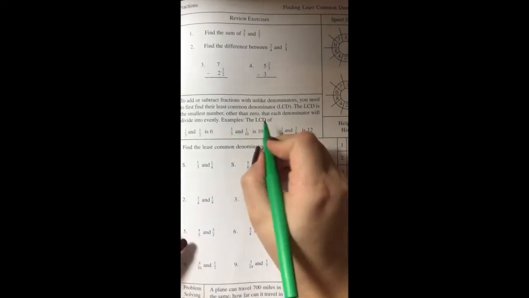And to be able to do that, we have to first learn how to find a least common denominator, or for short, LCD. So, after you complete your review exercises, which is similar to what you did yesterday, and your speed drills, you're going to start finding least common denominator. So let's read the directions first.